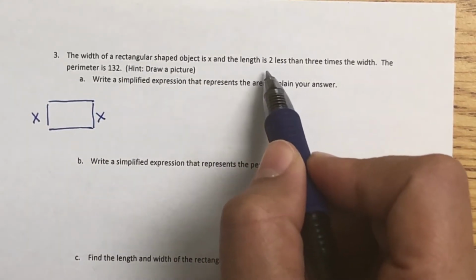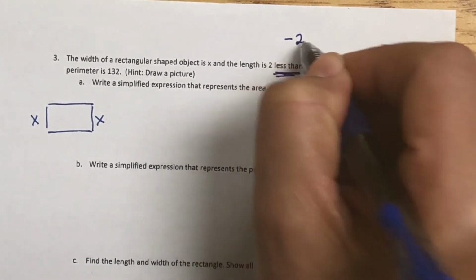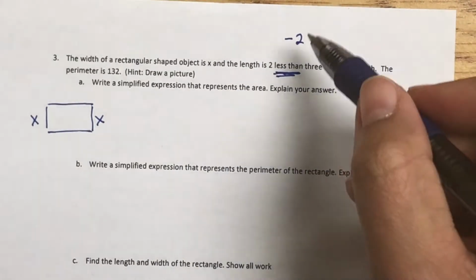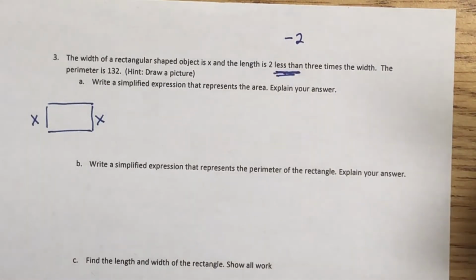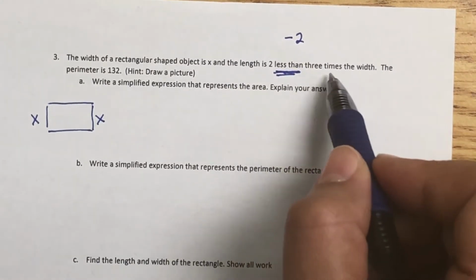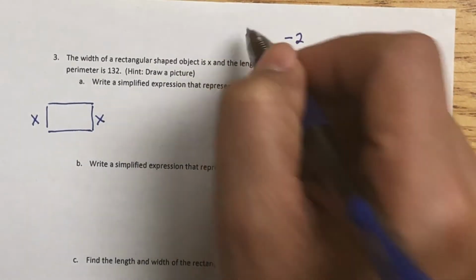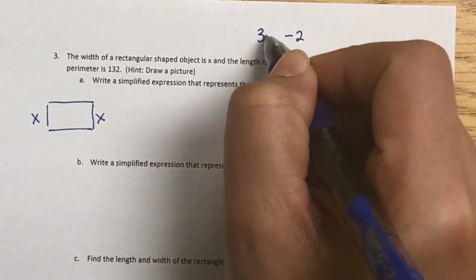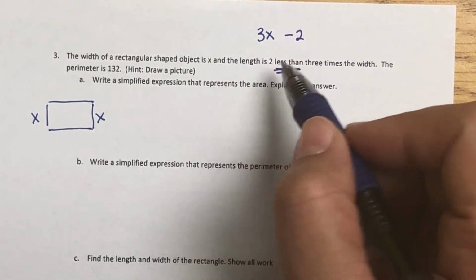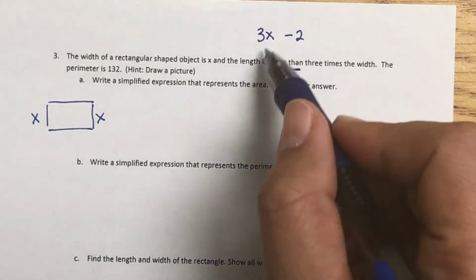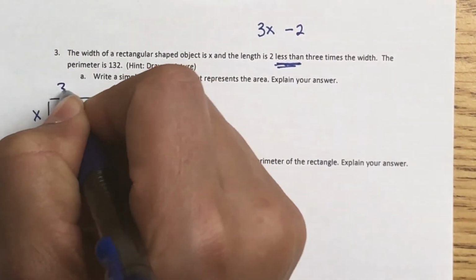The length is 2 less than, okay, so less than. Whenever you see less than, it comes after whatever it is. So if I had $4 and I had $2 less than 4, I'd have $2, not 6. So 2 less than 3 times the width. What's the width? x. So 3 times the width, and then 2 less than that. So it's going to be 3x minus 2 is the length.